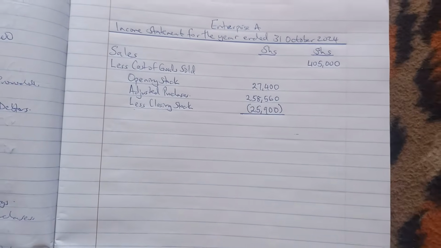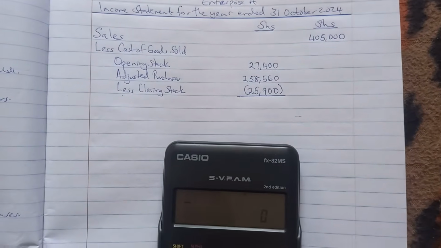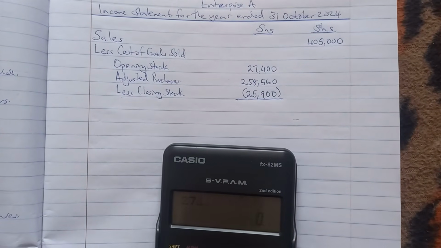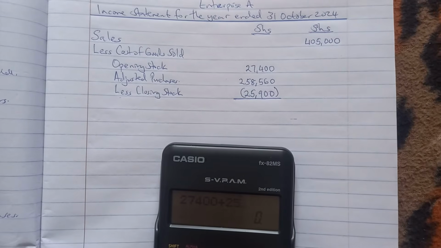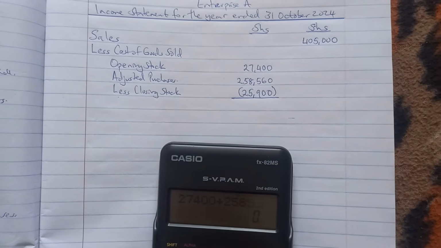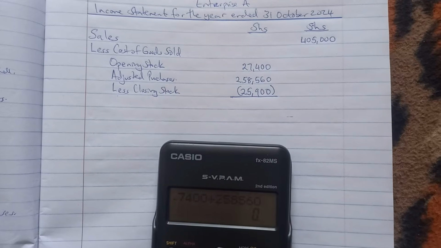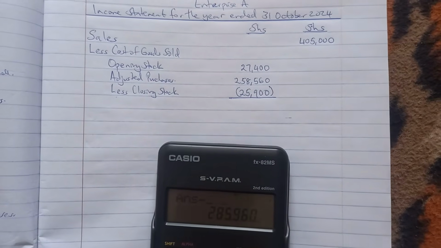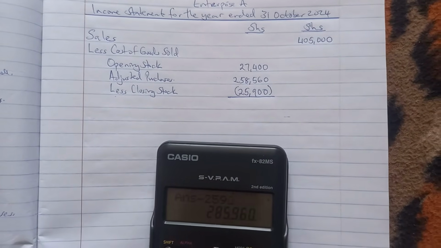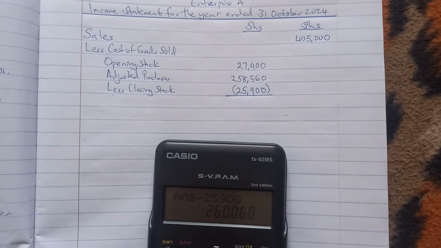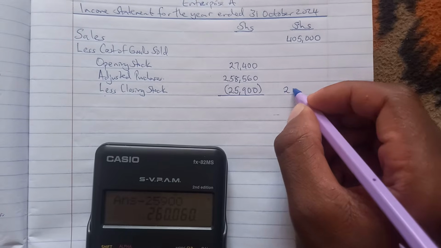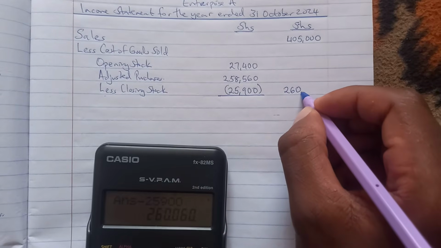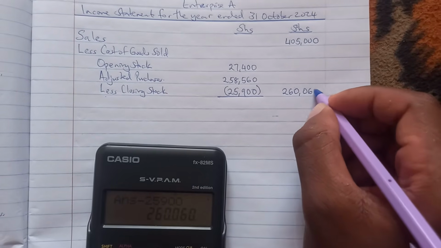So we solve it. 27,400 plus 258,560. That value we subtract with 25,900. We will get 260,060.